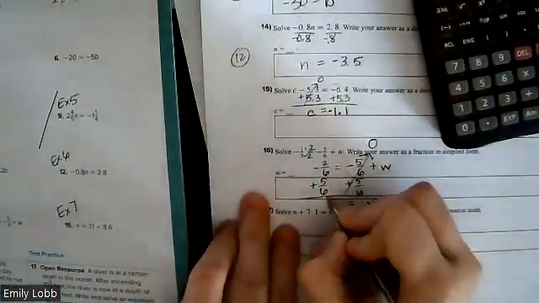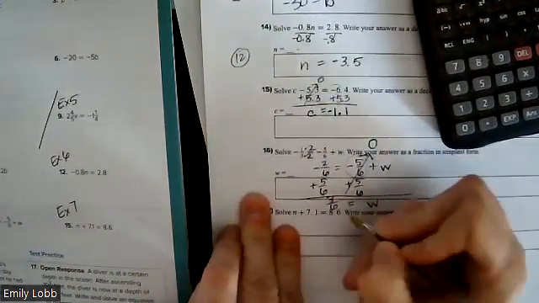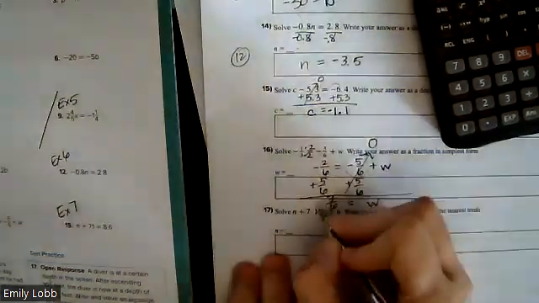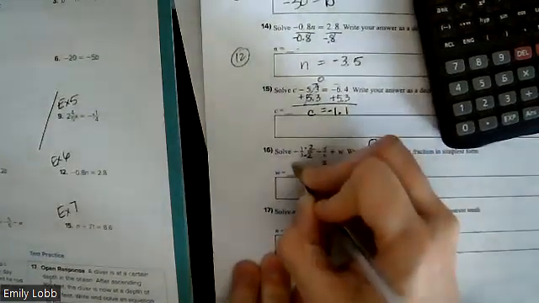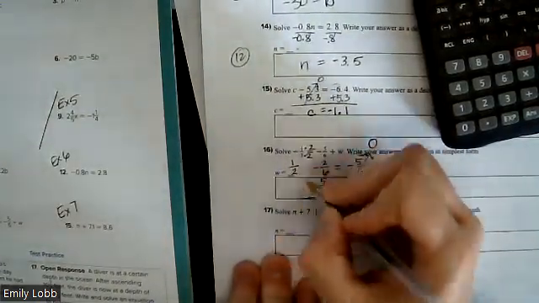So 3/6. What if I told you this was wrong? I believe you. What would you do? Okay, so think about 3/6. How else should I be writing 3/6? 1/2. Yep, you should be dividing both top and bottom by 3. So W is really equal to 1/2.